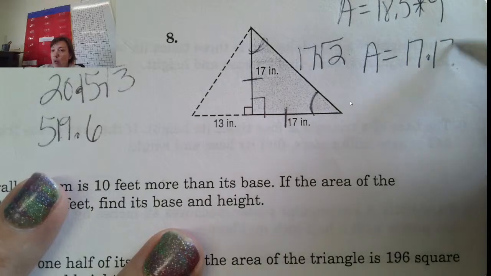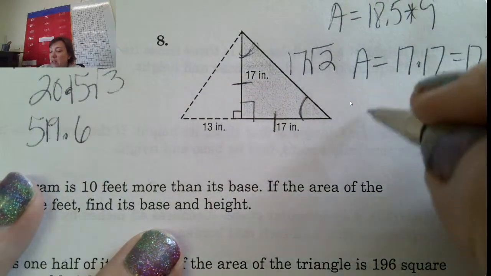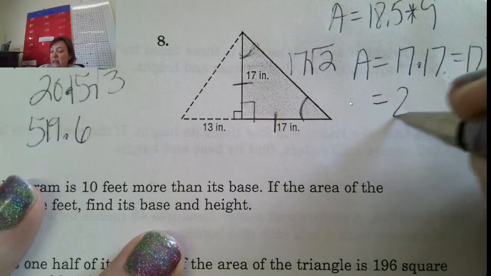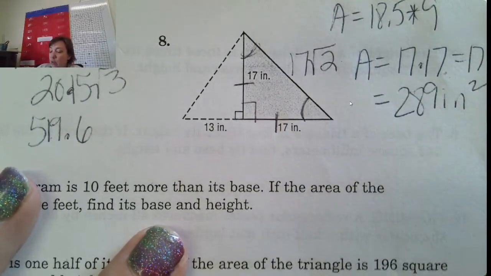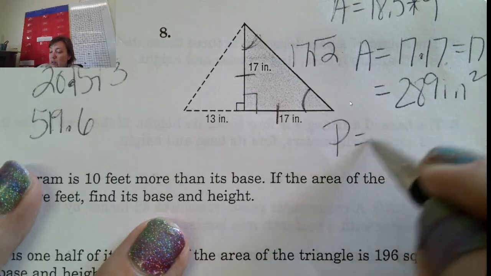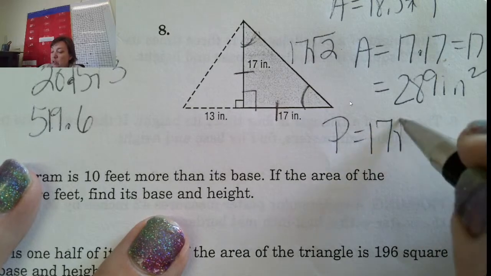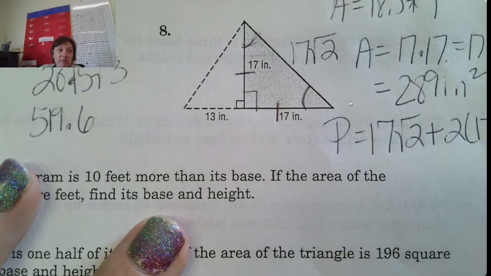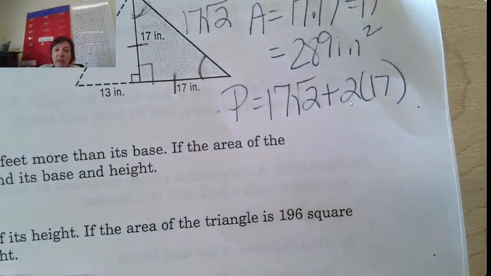Now, if we're looking for the area of this, what would we do? 17 times 17, or also known as 17 squared. What is that? 289 inches squared. And then if we're looking for perimeter, we would do 17 square roots of 2 plus 2 times 17, because we've got 2 of them, right? Or we could just do plus 17 plus 17, whatever floats your boat. Right?